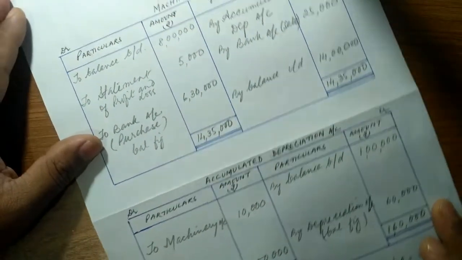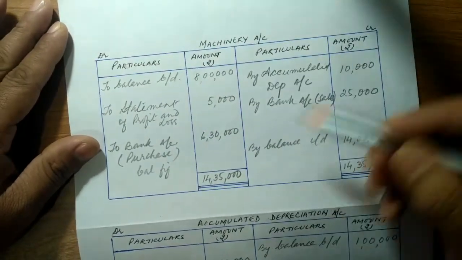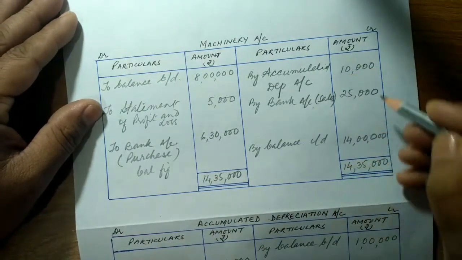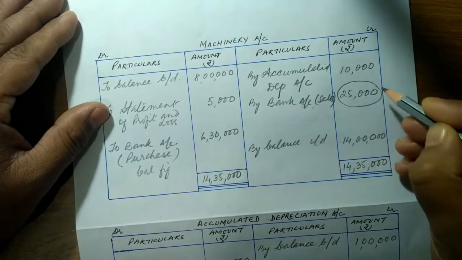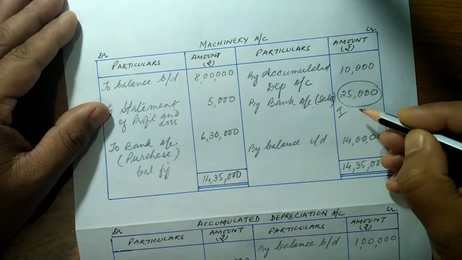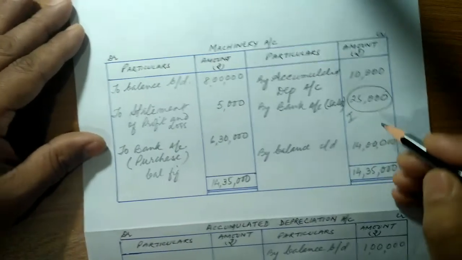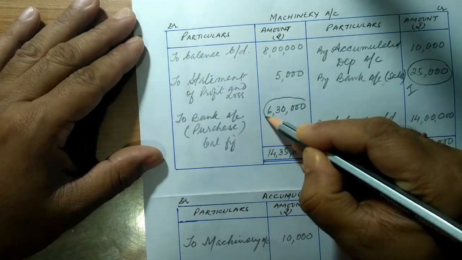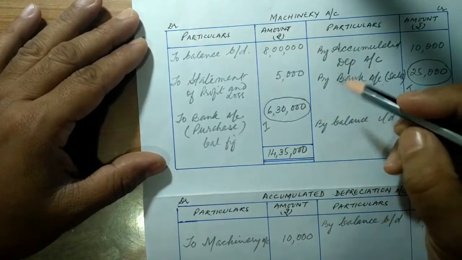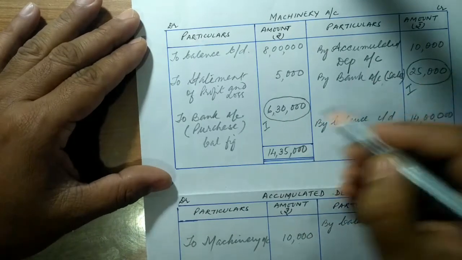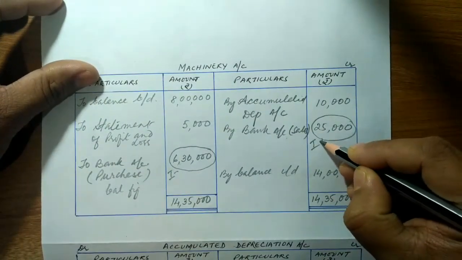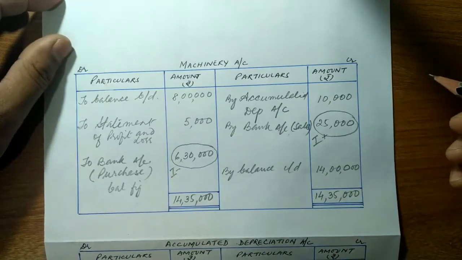Now, how to present the items in the cash flow statement? Let me show you first from the machinery account which items will be shown. In the cash flow statement, we will show this amount of 25,000 as sales of machinery. Any sale or purchase of an asset is always under investing activity. So purchase of asset 6,30,000 will be shown as an outflow of cash under investing activities as purchase of machinery, and 25,000 rupees will be shown as an inflow of cash as sale of machinery.